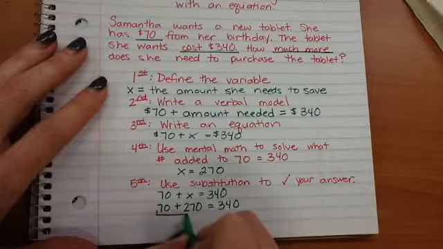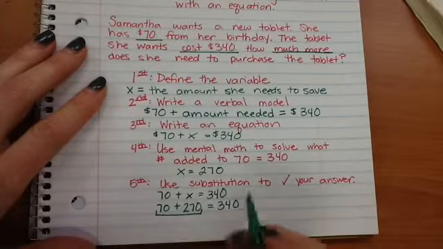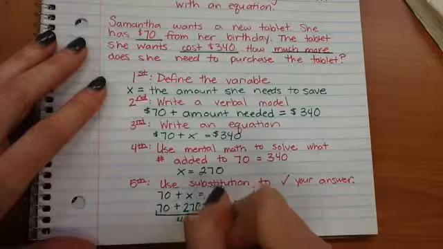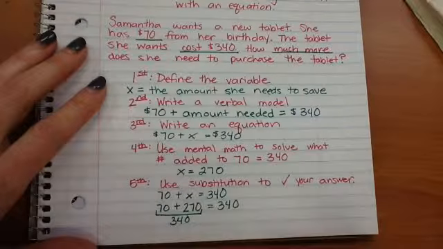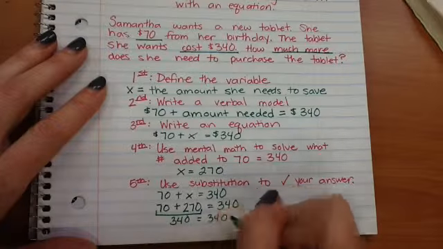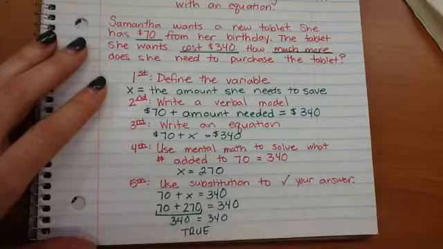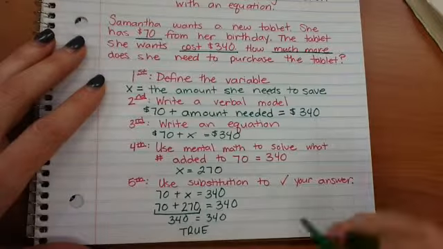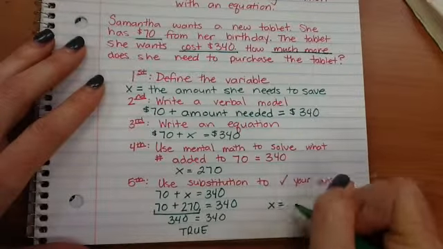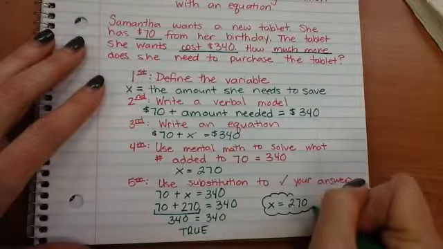Well, 70 plus 270: 7 plus 7 is 14, I'd carry my 1, drop my 4, it's going to be my 40, and then I'm going to have 340 there. 340 equals 340, therefore my answer is true, which means it is correct. x equals 270.